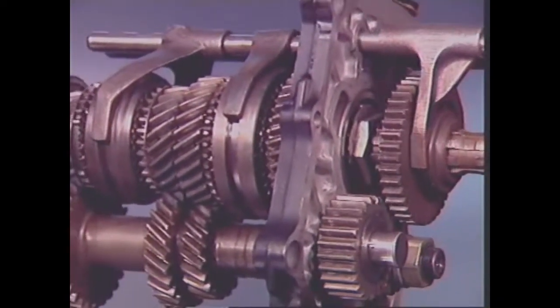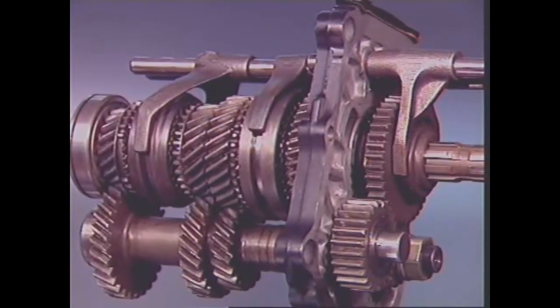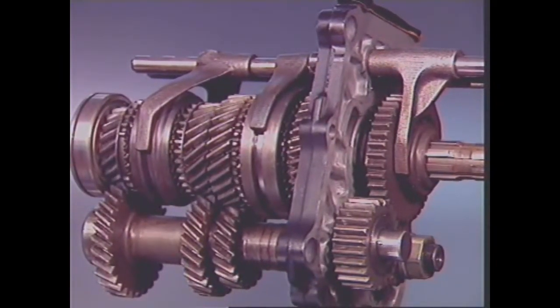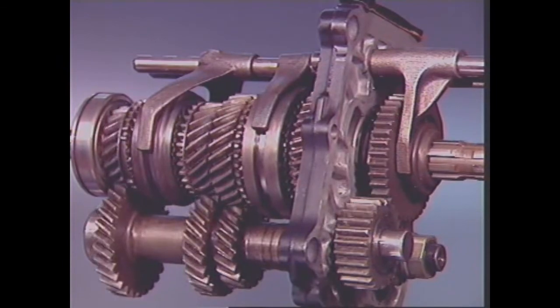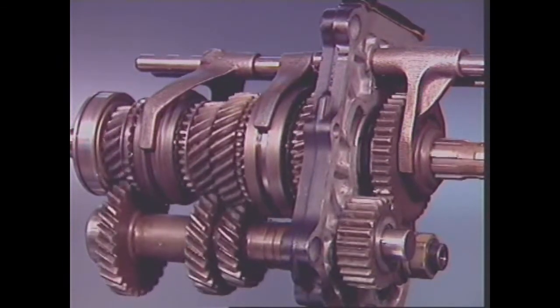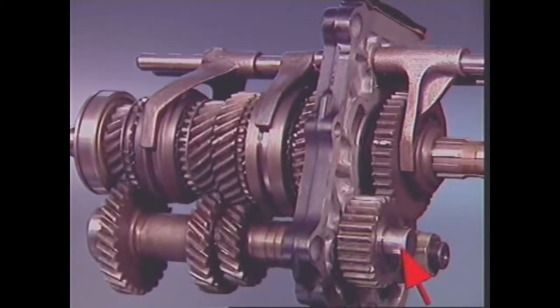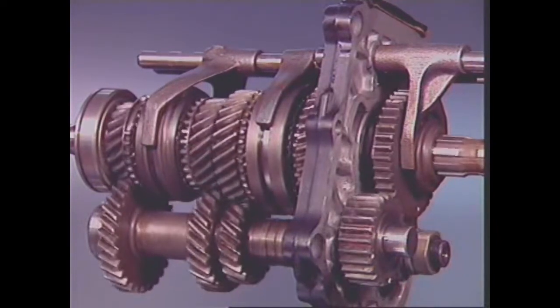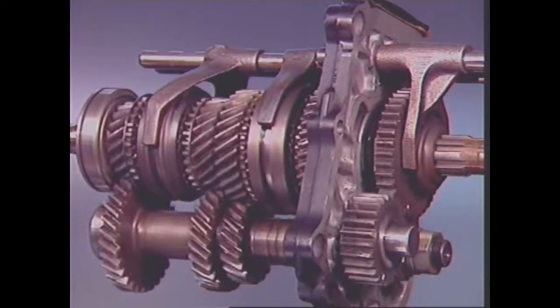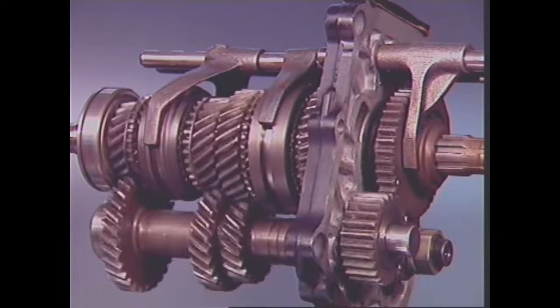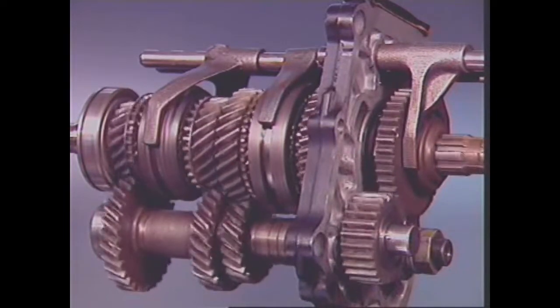When reverse is selected, this connects the reverse idler with mating gears on the countershaft and main shaft. The reverse idler rotates on a plain shaft fixed in the casing. It transfers the drive from one shaft to the other and reverses the direction of rotation of the main shaft.